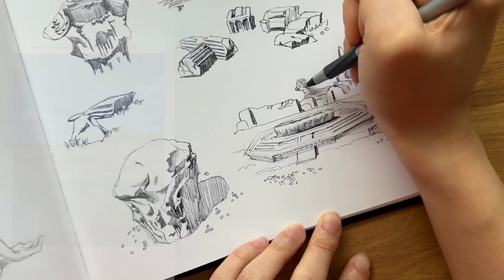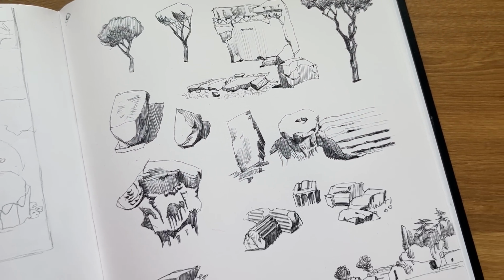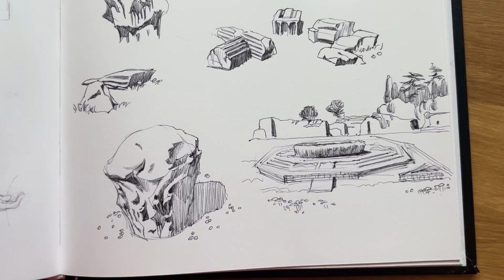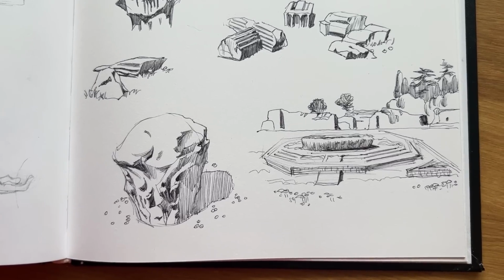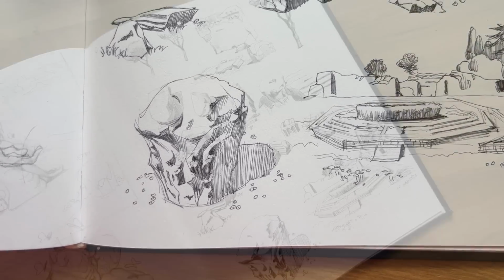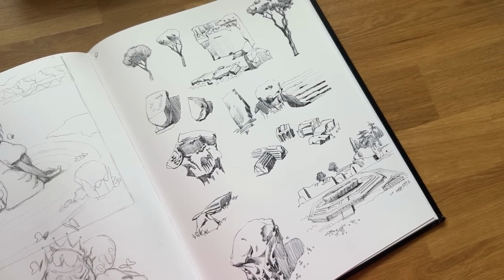After this page of studies, I'm certainly not an expert yet on ancient Roman architecture, but as long as I design it in an appealing way and it serves the compositional purpose in the piece, I think that is all that needs to be done.